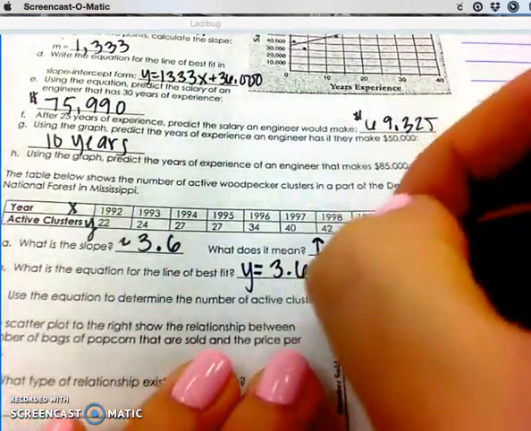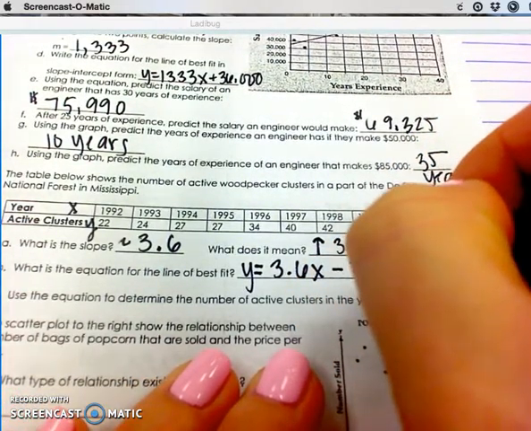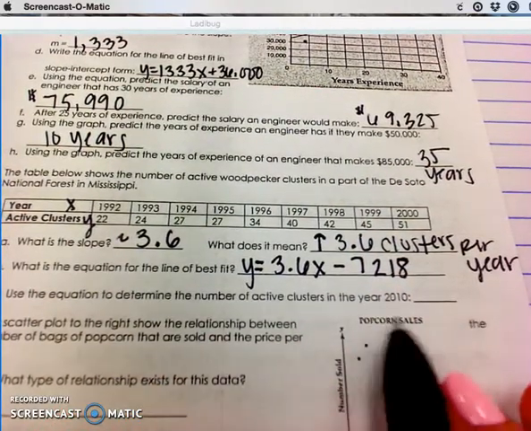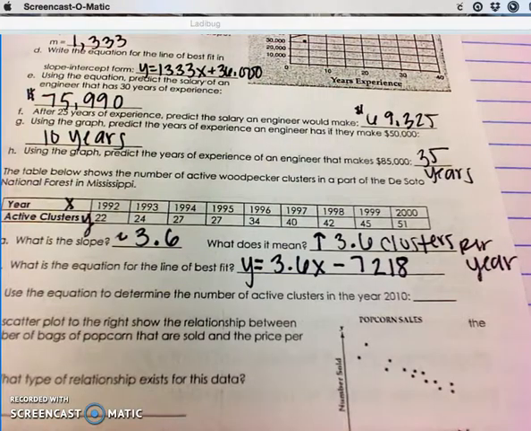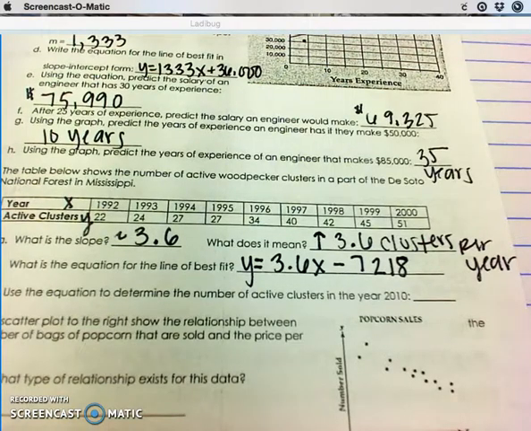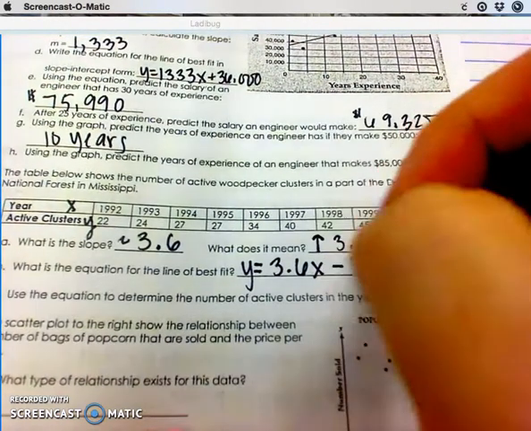So then write the equation given that in your calculator, y equals 3.6x minus 7218 is about where it goes. And then predicting number of clusters in 2010, 3.6 times 2010 minus 7218. Oh, hold on. Okay, this should not have been correct.